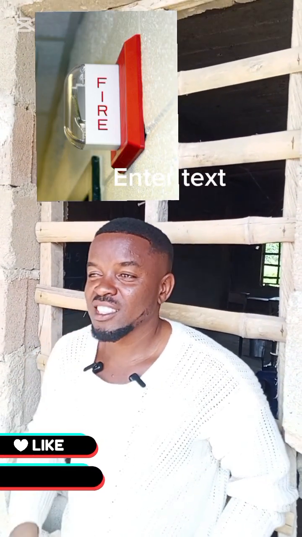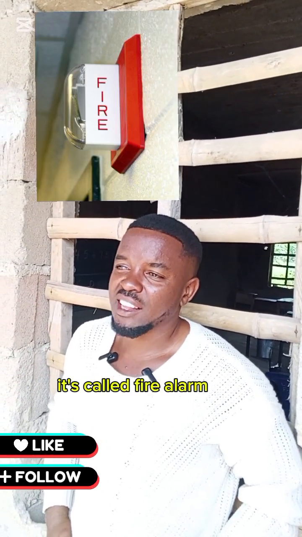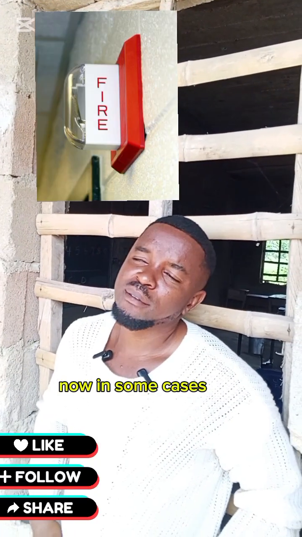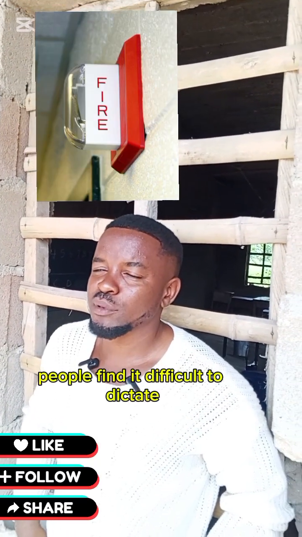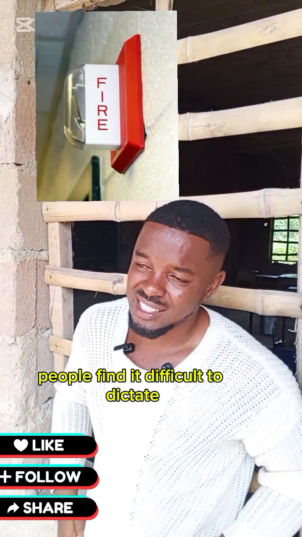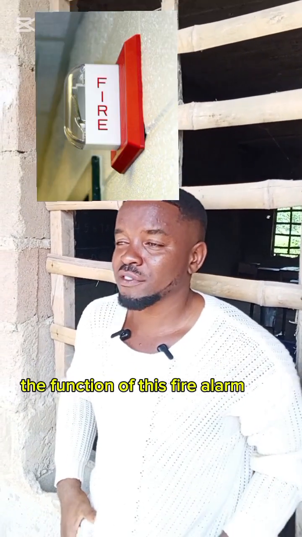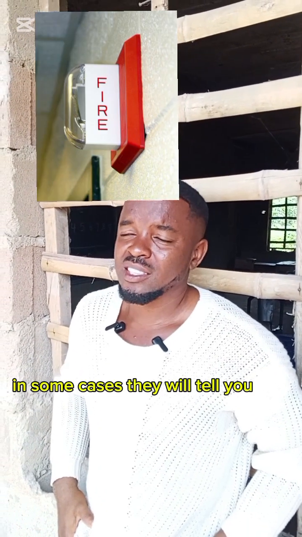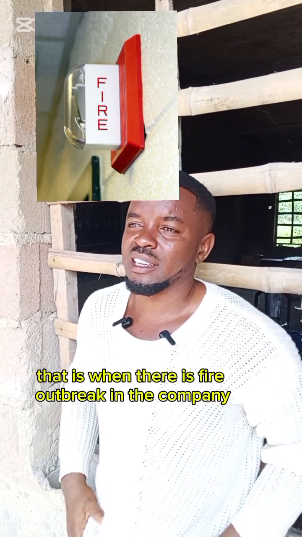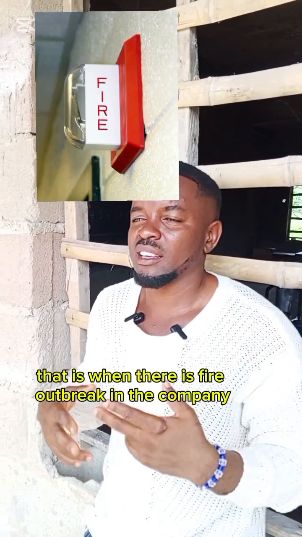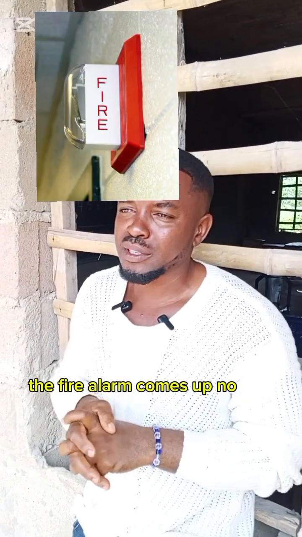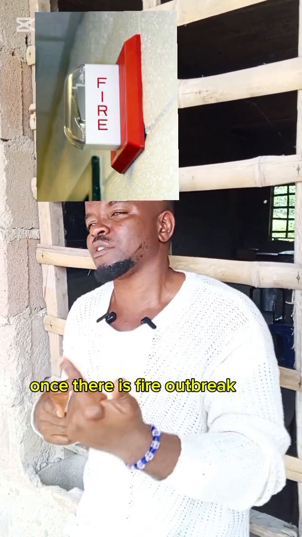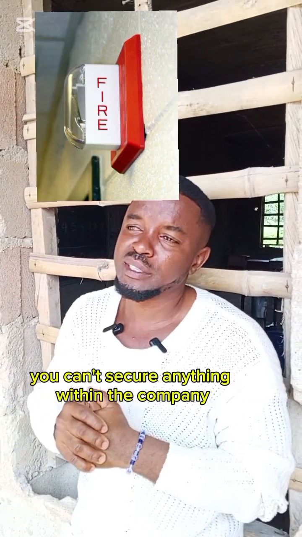Do you know what this is? It's called a fire alarm. In some cases, people find it difficult to determine the function of this fire alarm. Some will tell you that when there is a fire outbreak in the company, the fire alarm comes up. No, it's not when there is a fire outbreak. Once there is a fire outbreak, you can't secure anything within the company.